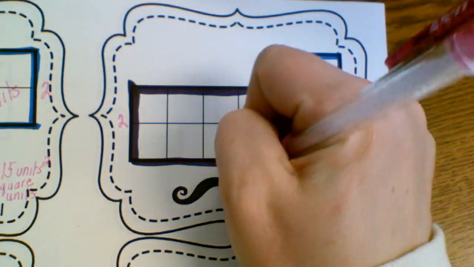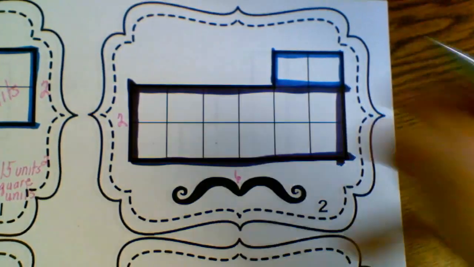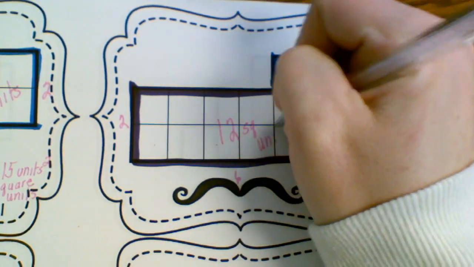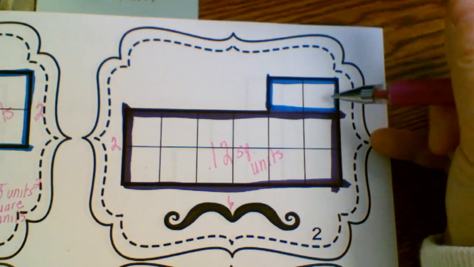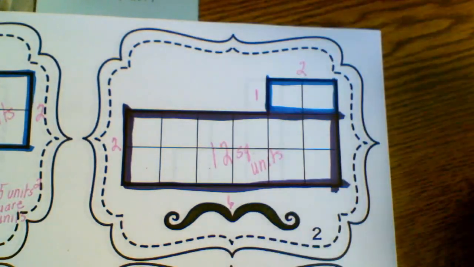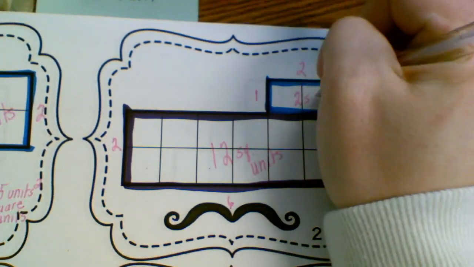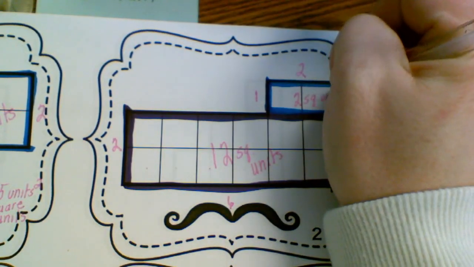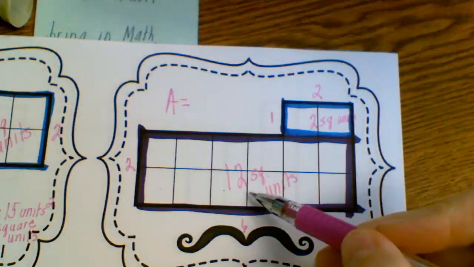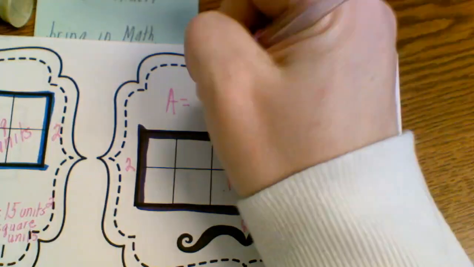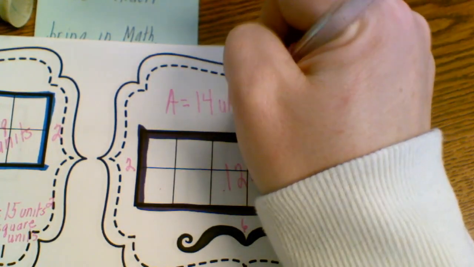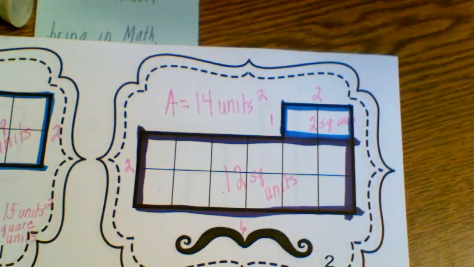All right, so my large rectangle, this is a 2 by 1, 2, 3, 4, 5, 6. So this is a 2 by 6. 2 times 6 is 12 square units. Okay. And this small piece, this is a 2 by 1. So 1 times 2 is 2. So my total area equals 12 plus 2, that equals 14 units square. That is how your answer should look.